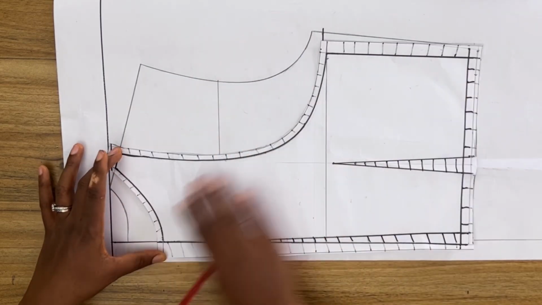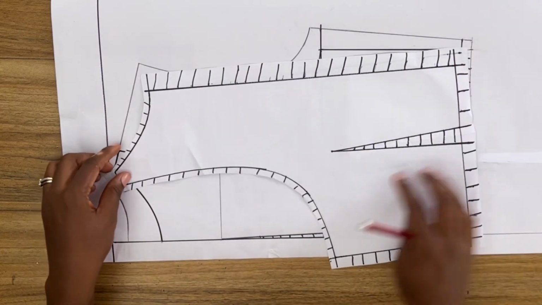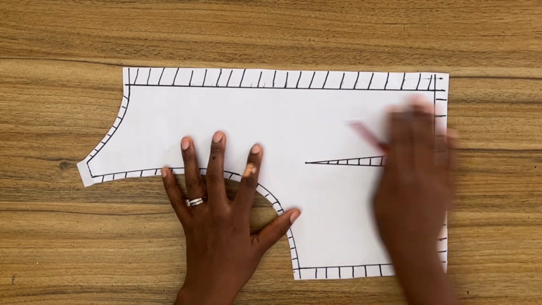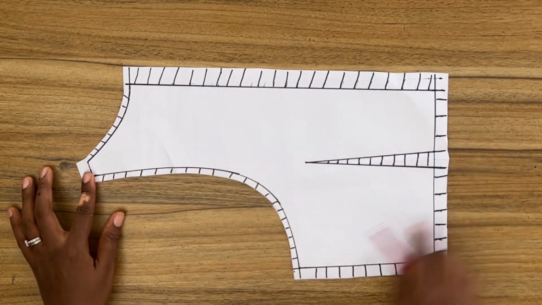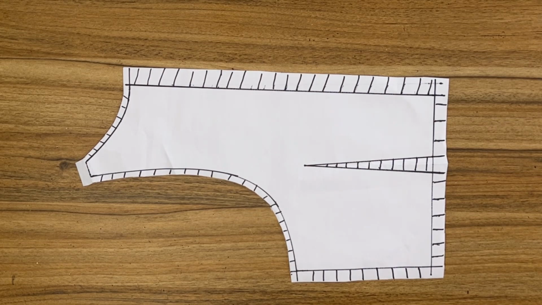I added 1/4 inch to the neckline, 1/2 inch to the shoulder seam, 1/4 inch to the armhole, 1 inch to center back, 1/2 inch to the waist seam, and 1/2 inch to the side seam. Okay, and we're done with drafting the back of the top.